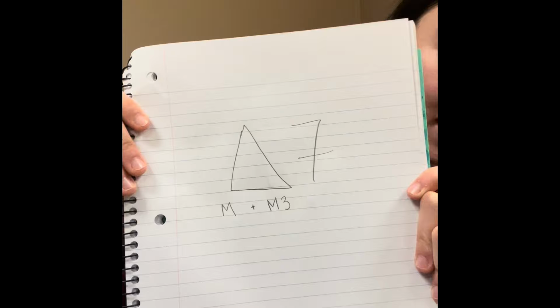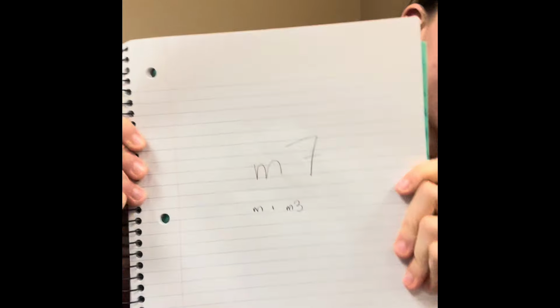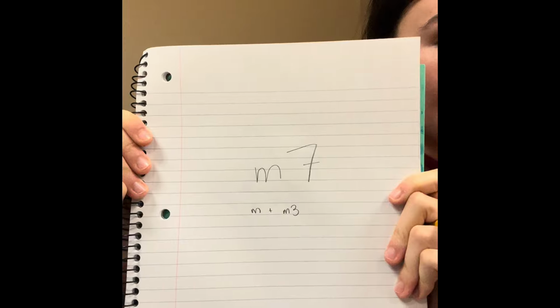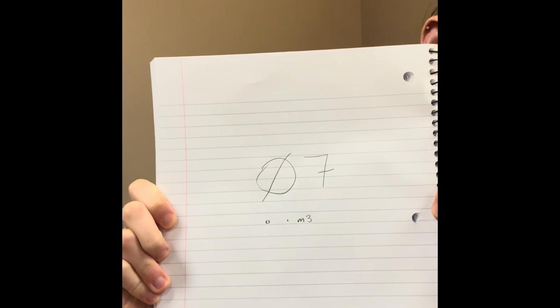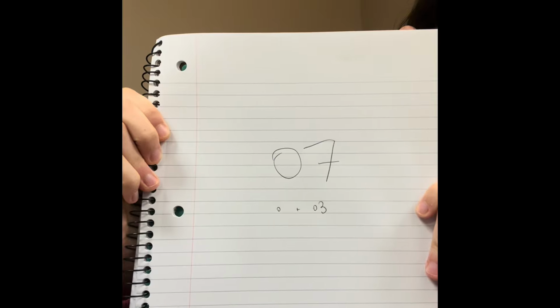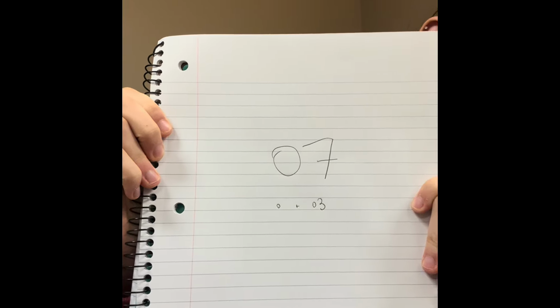This would be a major seventh chord. This is a major minor seventh chord. A minor seventh chord, a minor triad with a minor third stacked on top. A half diminished seventh chord, and a diminished seventh, which is a diminished triad with a diminished third on top.